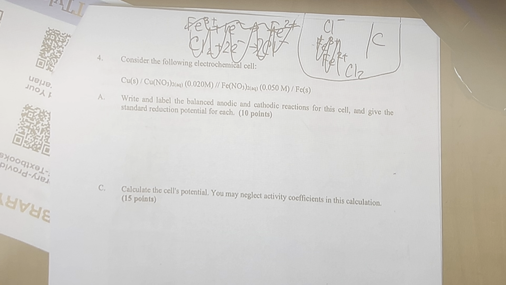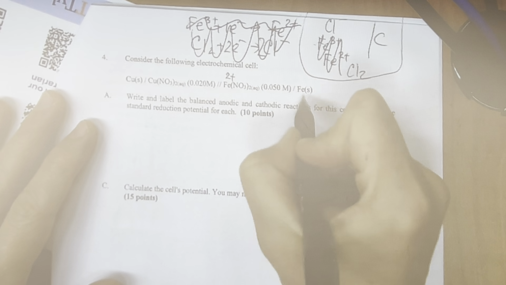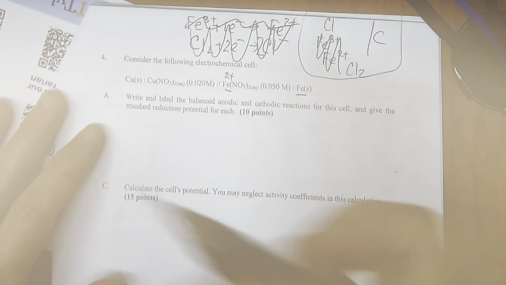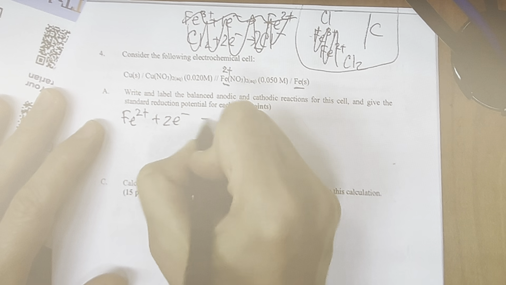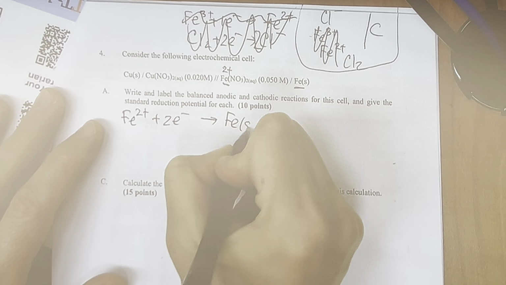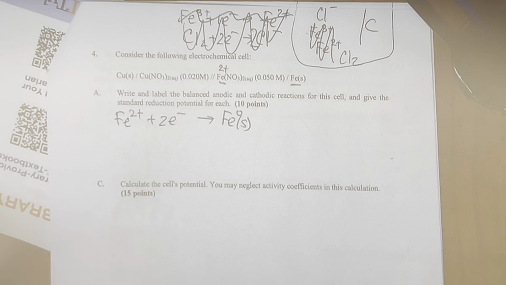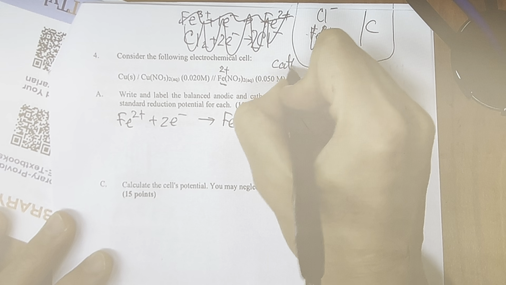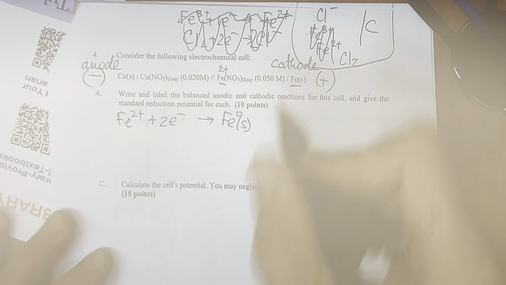We don't have that complexity here. We just have iron 2+ and iron. So we need to look for this kind of reduction. This is the cathode, where we will have a reduction, and this is the anode, where we will have an oxidation.